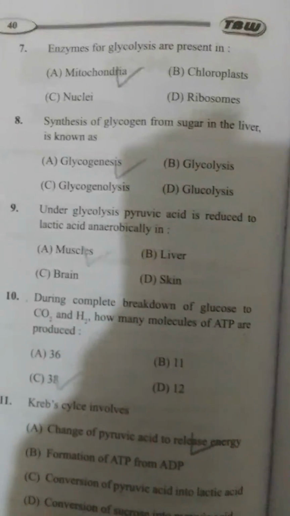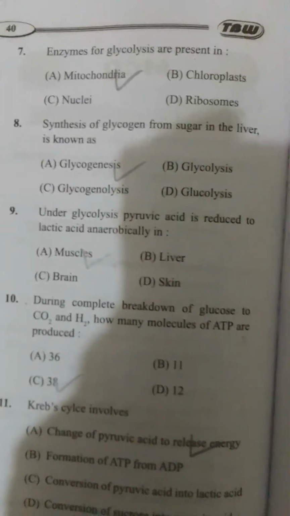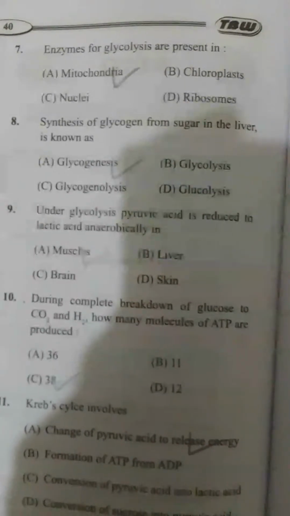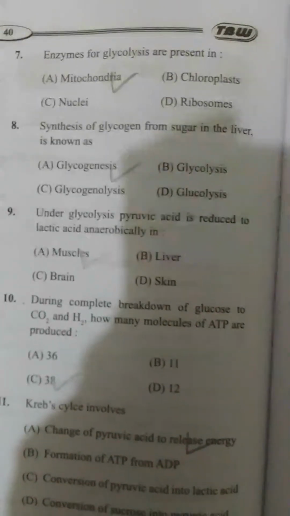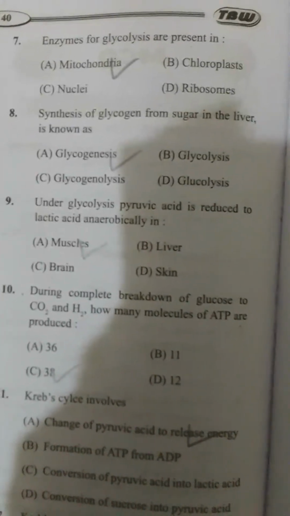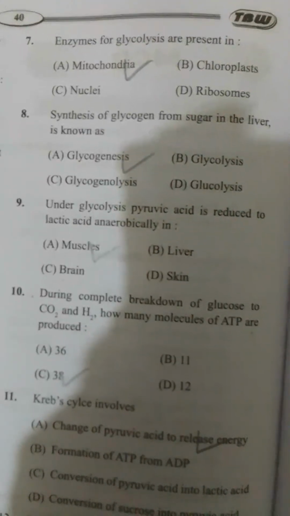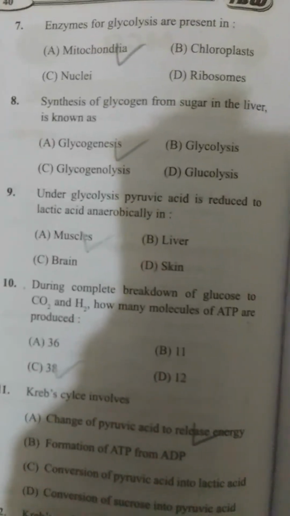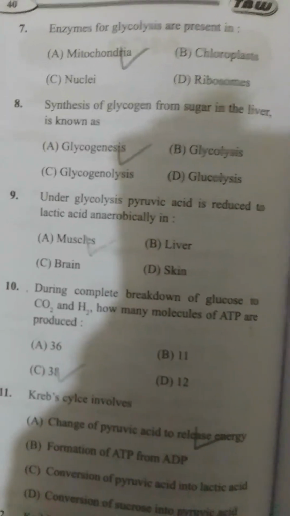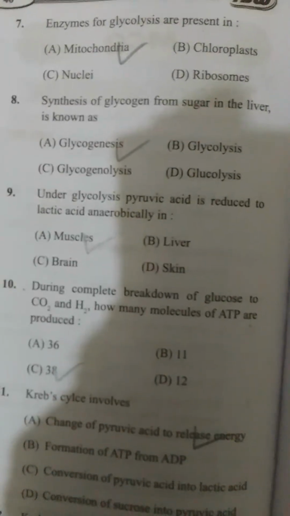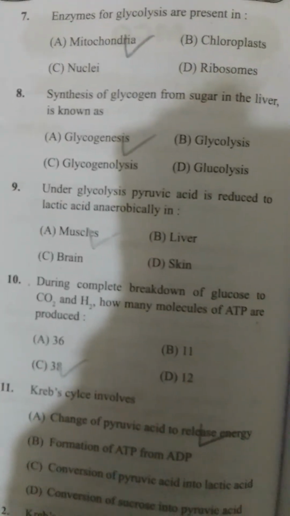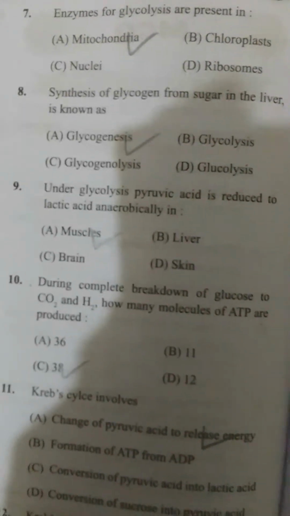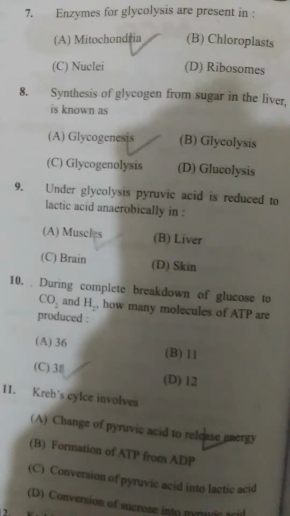Synthesis of glycogen from sugar is in glycolysis. Under glycolysis, pyruvic acid is reduced to lactic acid anaerobically in muscles.